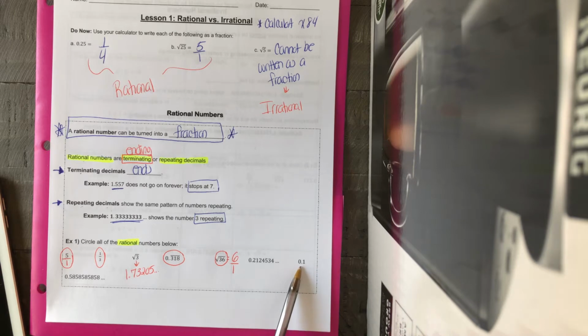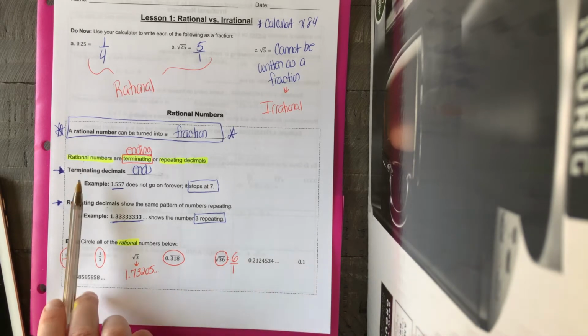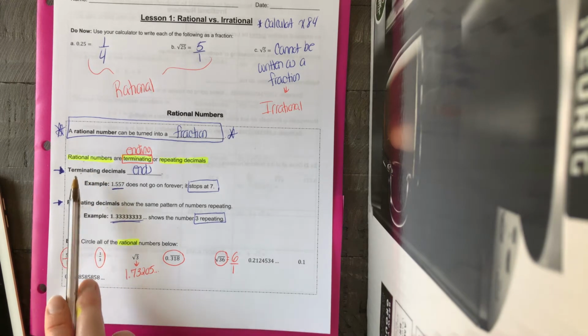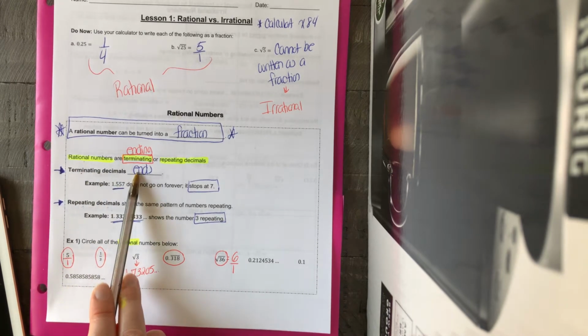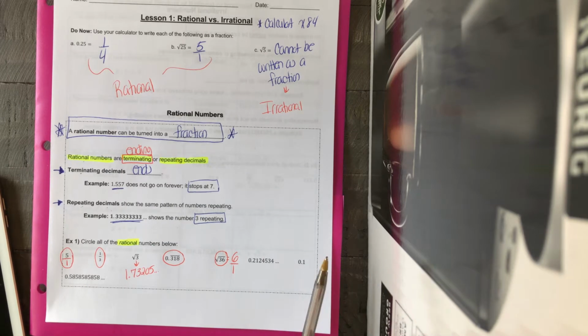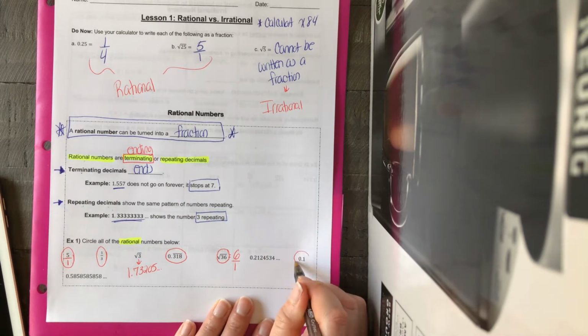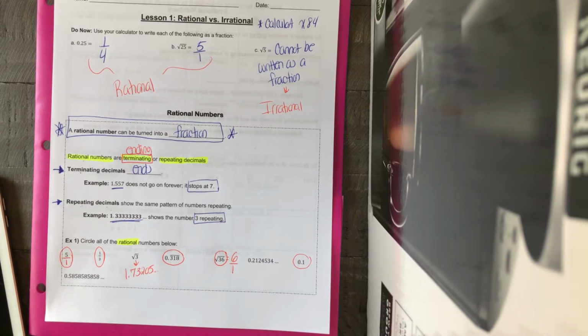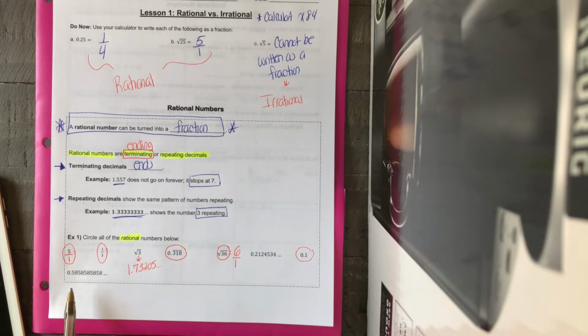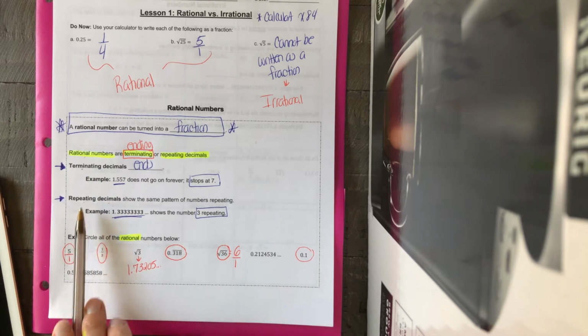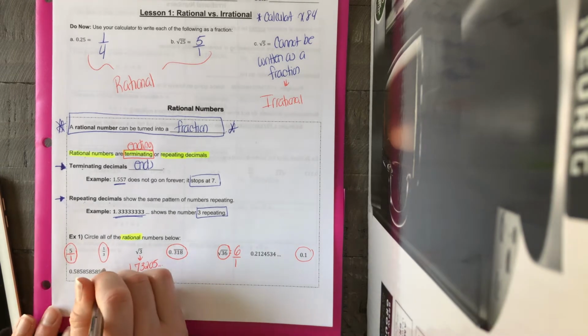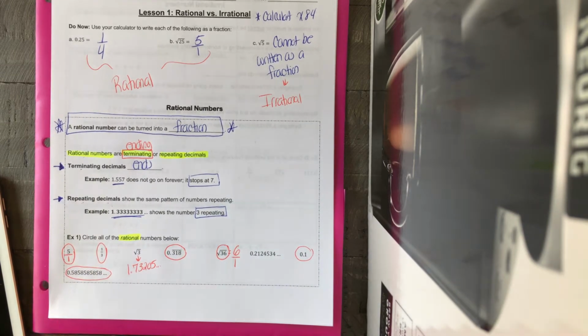Next, 0.1. I could try to type that in my calculator, but if I just jump to my notes, it's a terminating number. It's ending. 0.1, it's done. So this is definitely going to be a rational number. And then last but not least, 0.5858, right? It's going on and on forever. So is it terminating? It's not ending, but is it repeating? Yes, it's absolutely repeating, so that makes it a rational decimal.